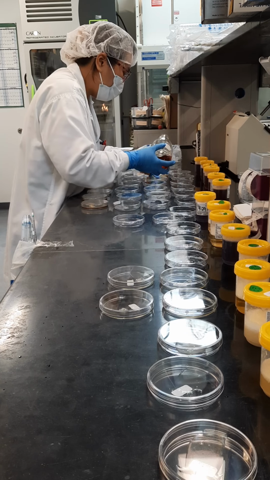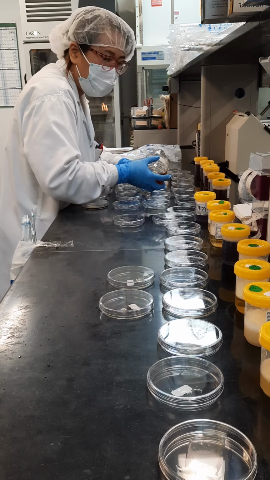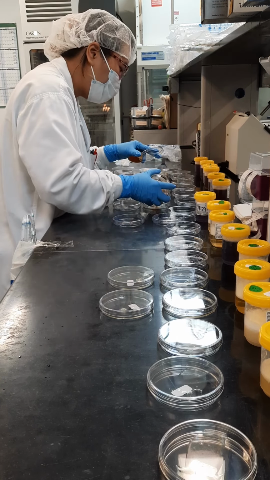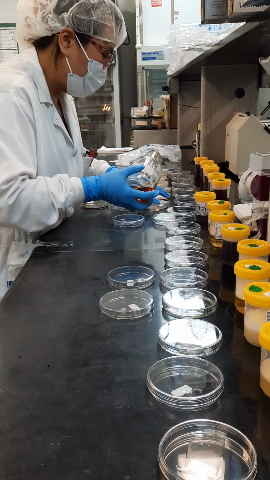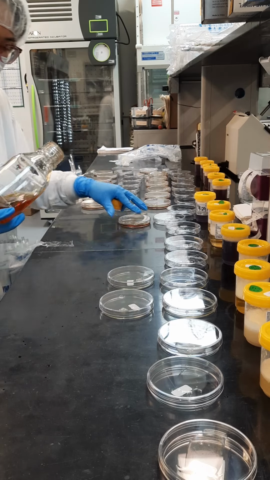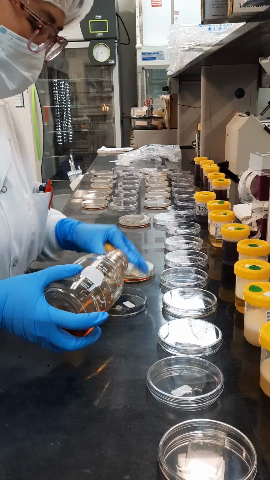The pour is anywhere from 7 to 15 milliliters. You're going to know this by surface area. So what you do is pour until there's about a quarter size of the plate left at the bottom. Then you give it a good swirl.